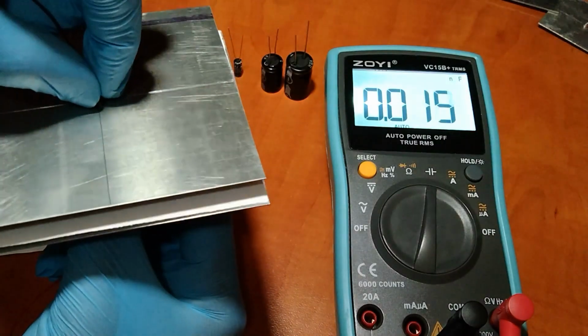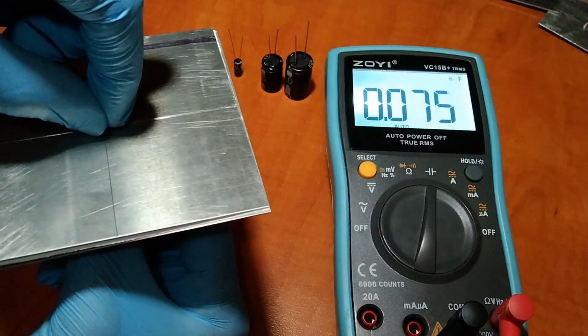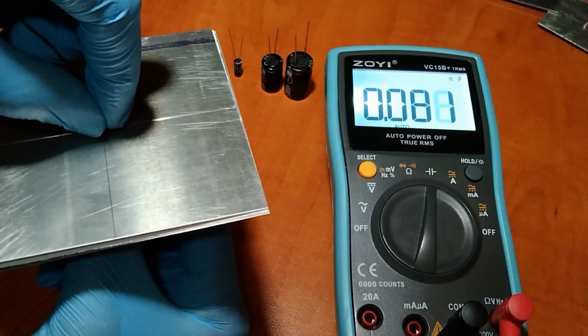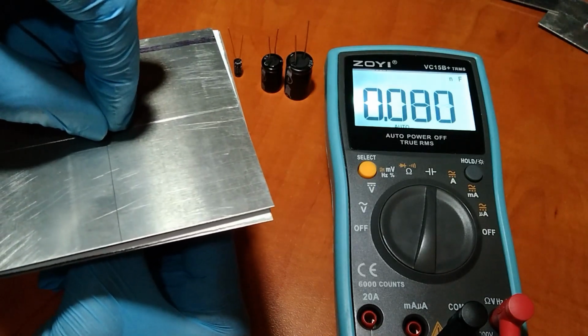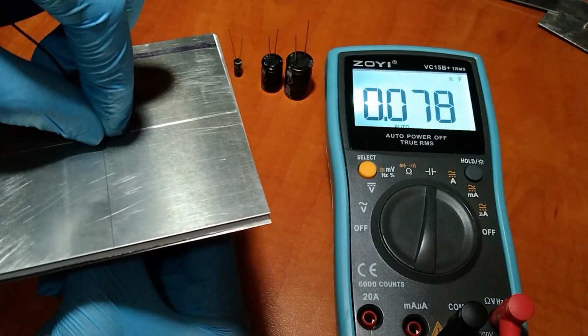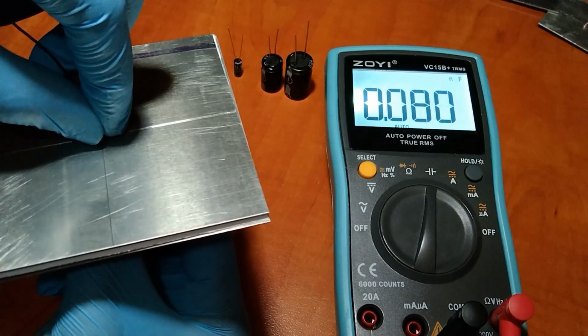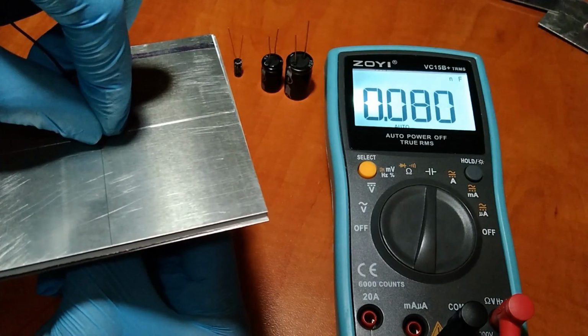Now let's see how much capacitance we get. You see, this one is almost double that one. That one was 0.032 nanofarad. Let's see this one. This one is 0.080 nanofarad.